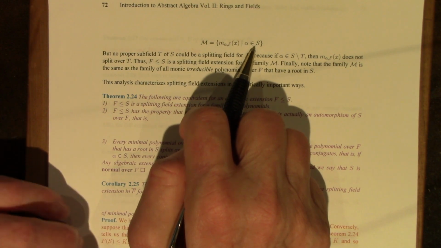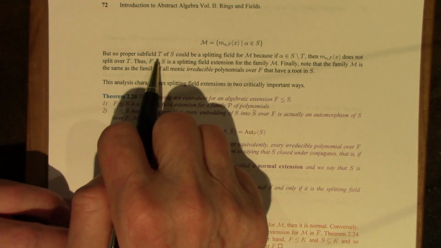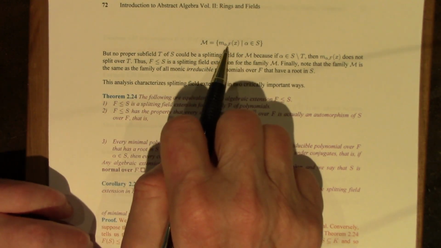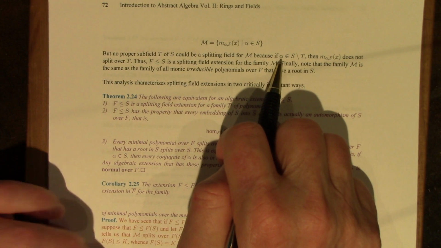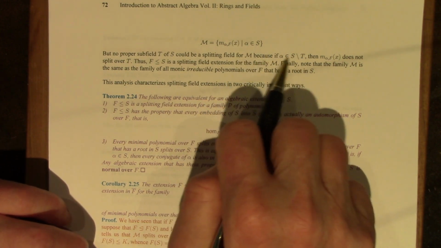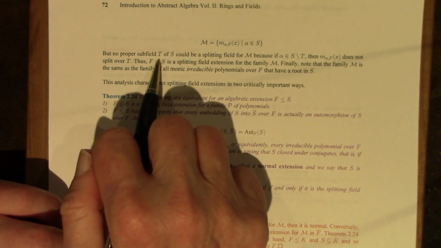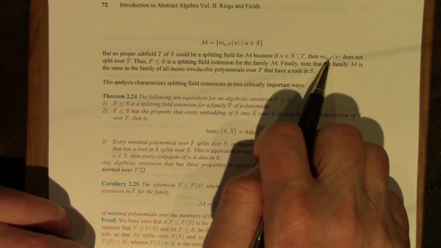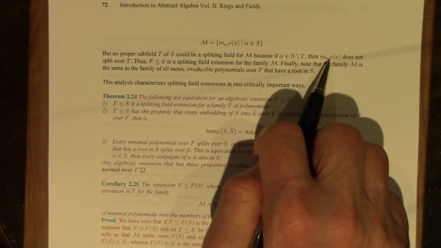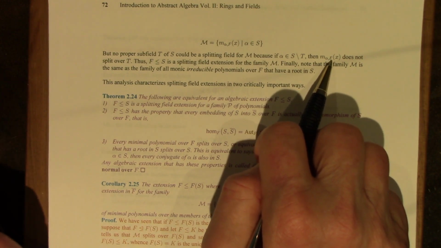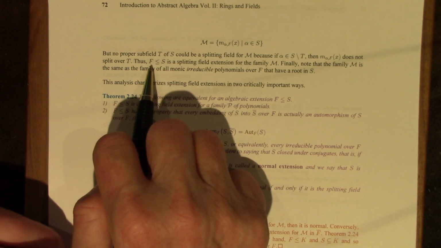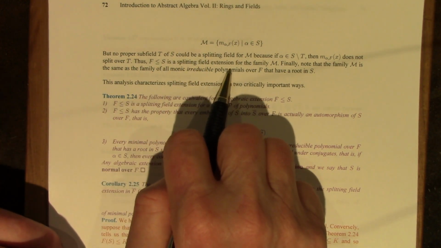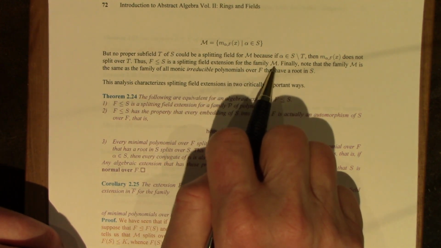But, similar argument to before, no proper subfield T of S could be a splitting field for this family, because if there's an element alpha in S that's not in T, then that minimal polynomial does not split over T because it's missing the root alpha. So F S is in fact a splitting field extension for this family.